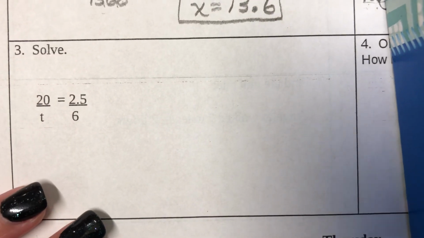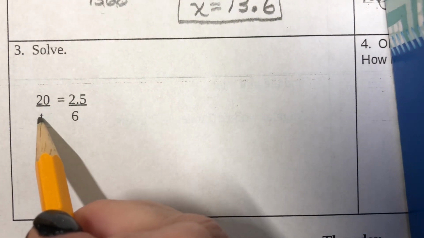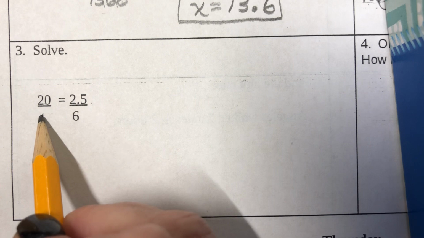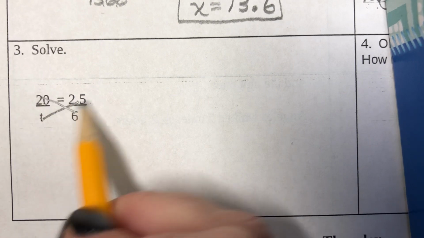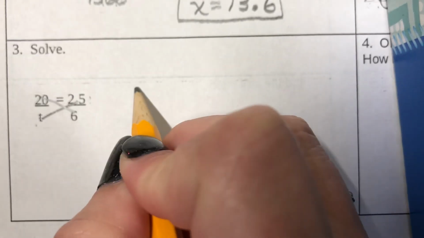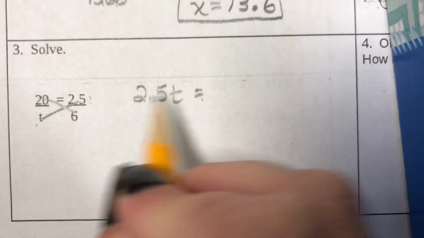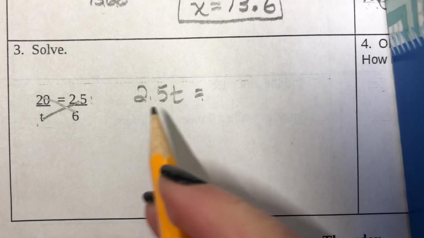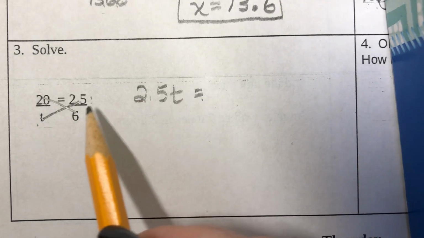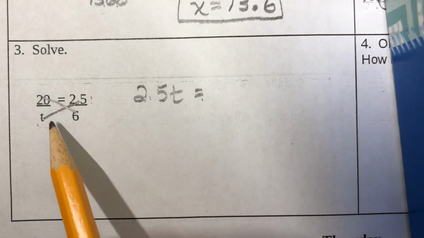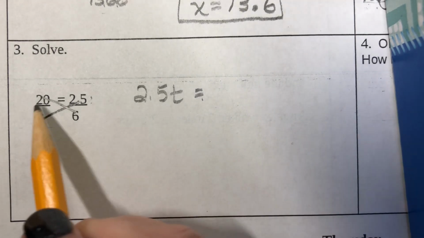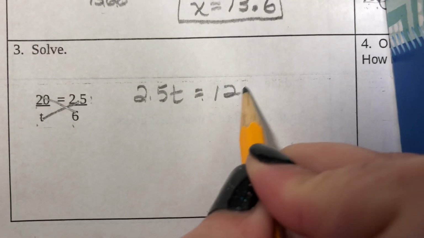Next problem 3 is just 2 equivalent fractions where I'm missing the value of t. Cross multiply. 2.5 times t is 2.5t. Got to remember to keep my equal. If you start dropping off the equals, that's when you become confused and start turning these equations into expressions. 20 times 6 is 120.